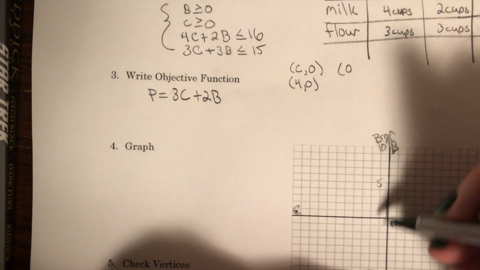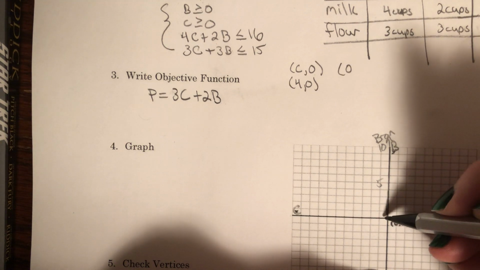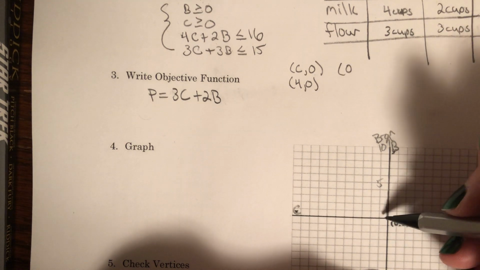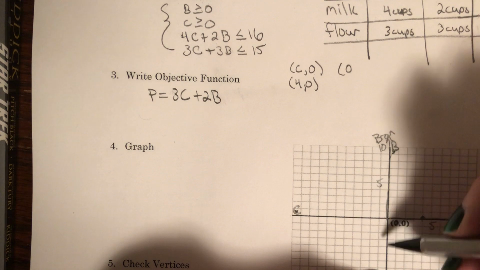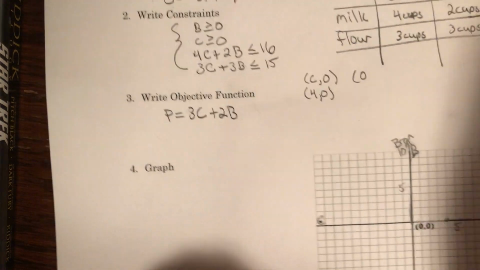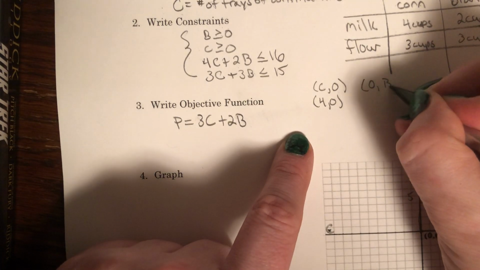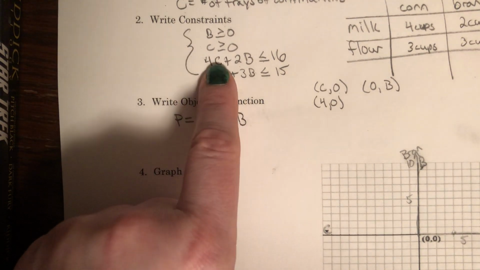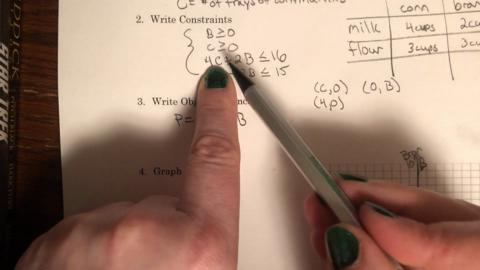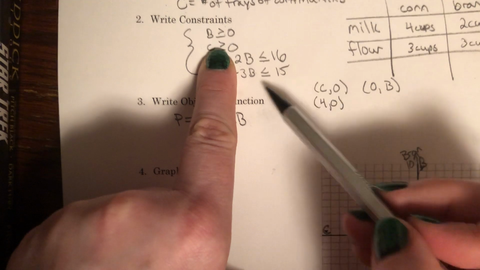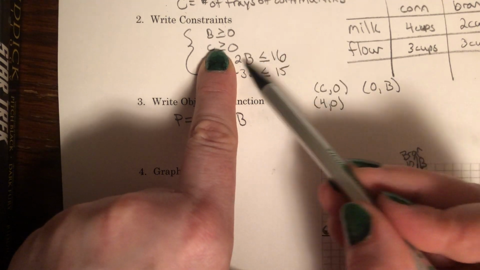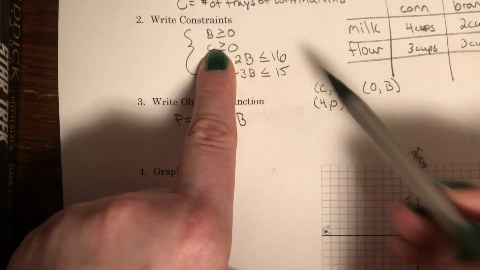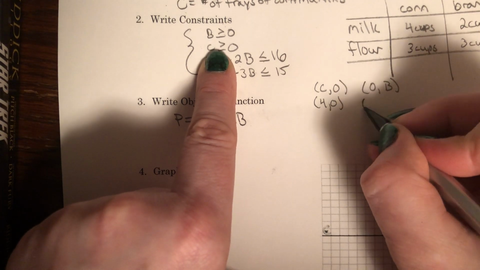My vertical axis, only b is changing. If I am staying on this axis, this first coordinate has to say 0 for me to actually stay only going up and down, not moving left to right. So I have 0, comma, whatever my b value is going to be. And if I make c 0, 4 times 0 is 0. That eliminates. Now I have 2b equal to 16, divide by 2 on both sides, and then I have 8. So I'll have 8.